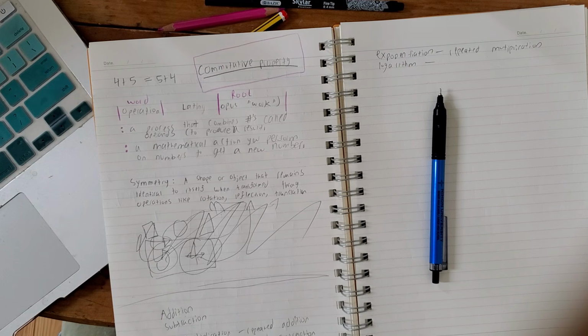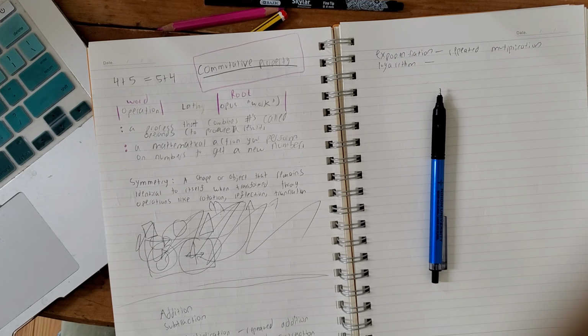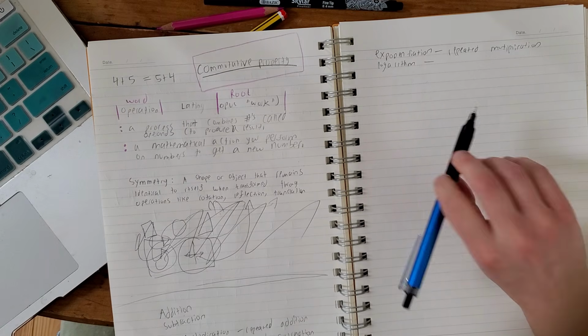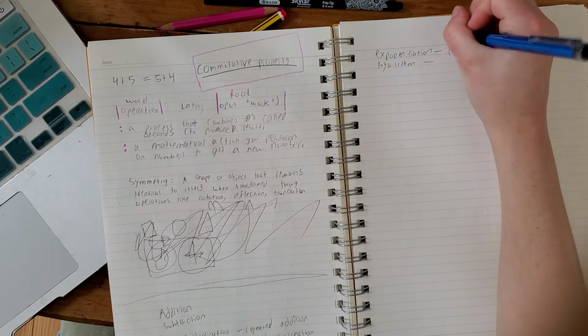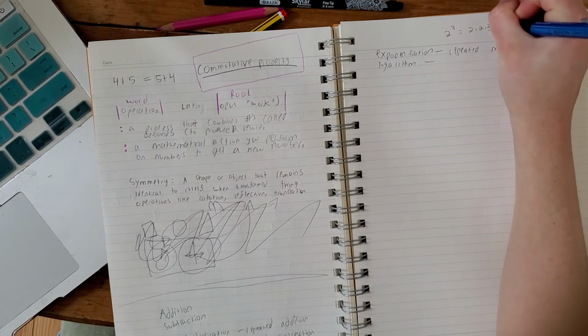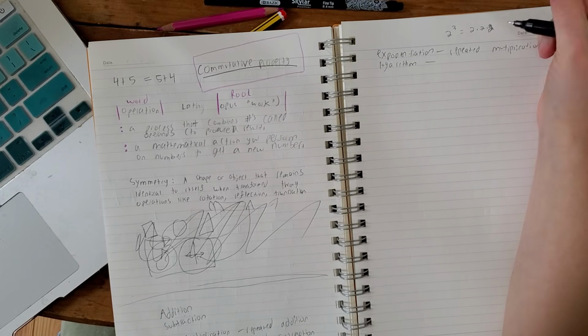Yes, exponentiation is considered repeated multiplication. It is a mathematical operation where a base number is multiplied by itself a specific number of times as indicated by the exponent, right? So like 2 to the power 3 is 2 times 2 times 2.